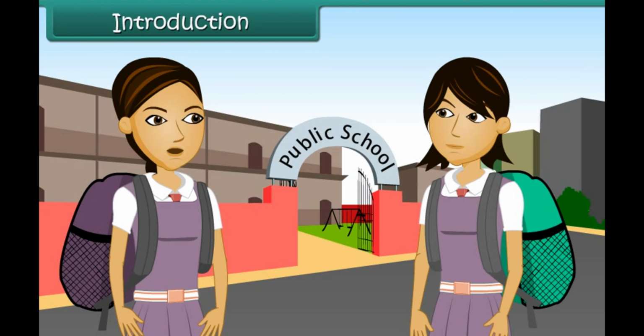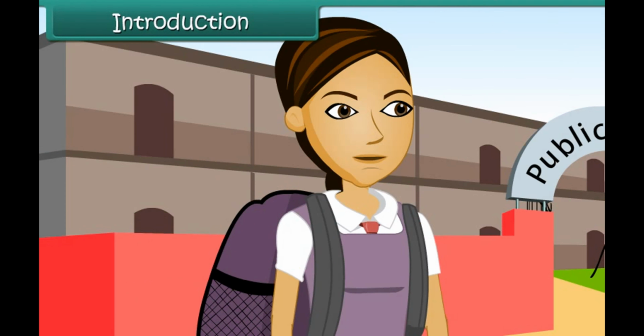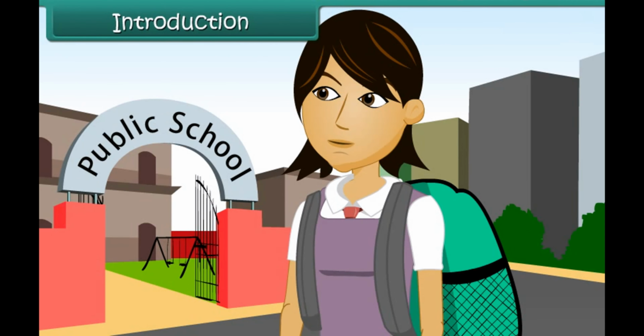Introduction. Why are you so excited, Vedika? Because we are leaving for Jaipur tonight, Latika. Wow, that's great, Vedika. At what time will you leave? Our train departs at 21:30 hours.